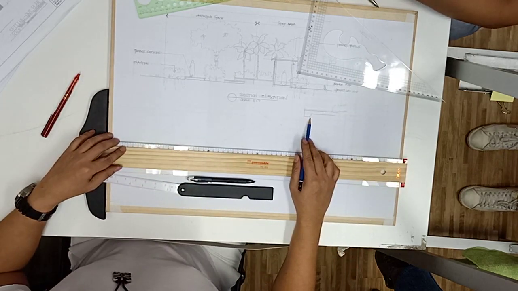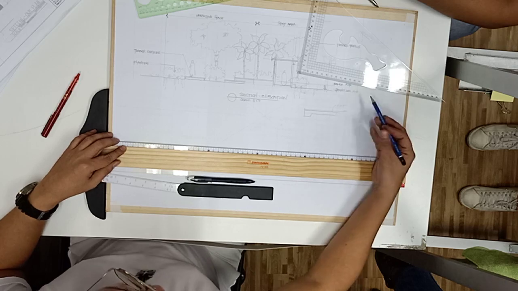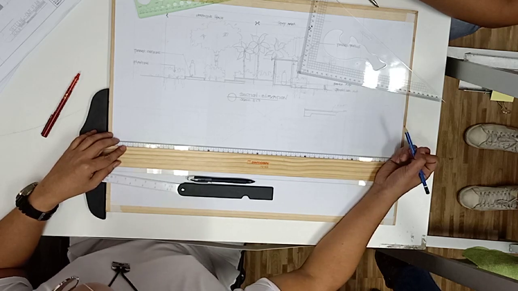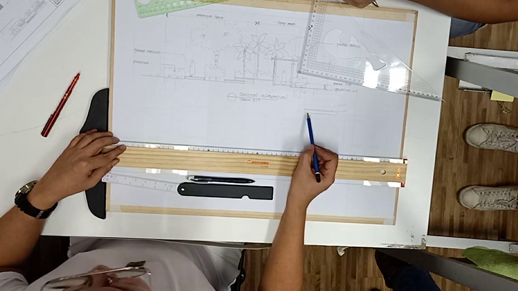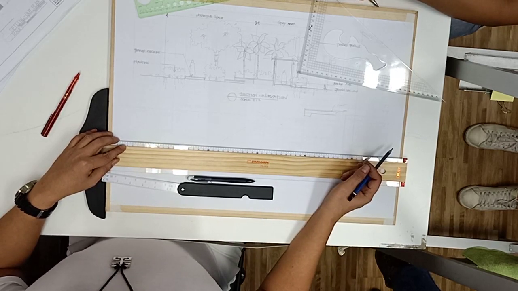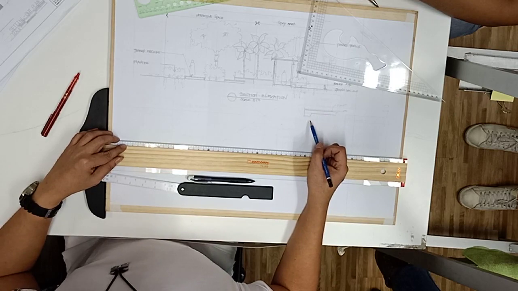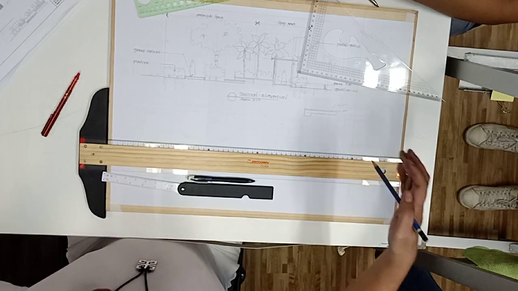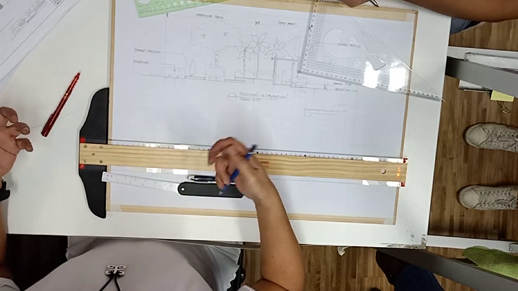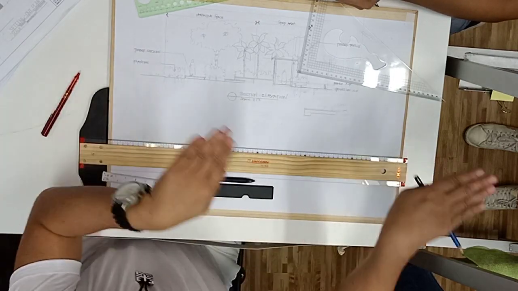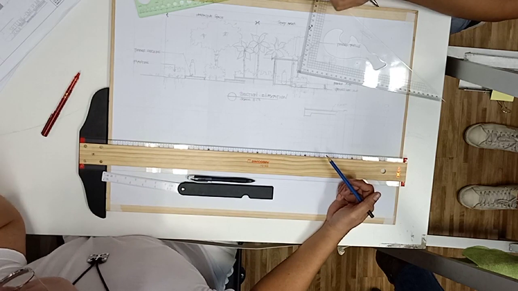Can you see? Until the end will be like that also. Why is it important? To secure the edges because the earth moves. If you don't have this, it will slide because the earth moves.